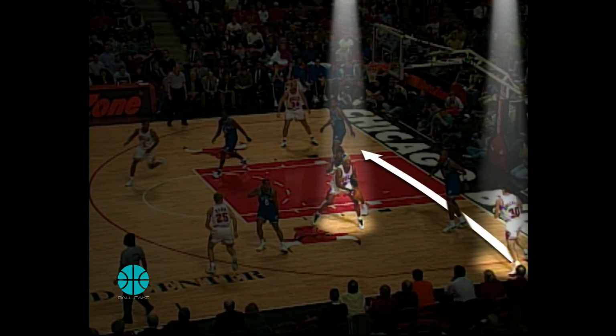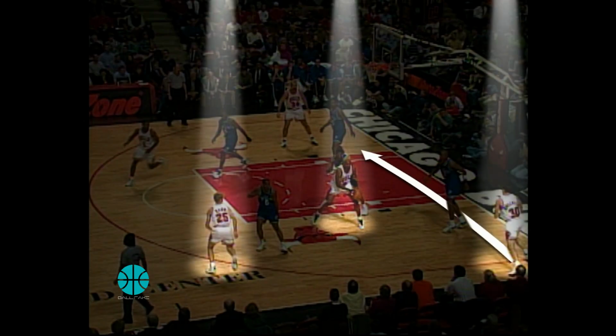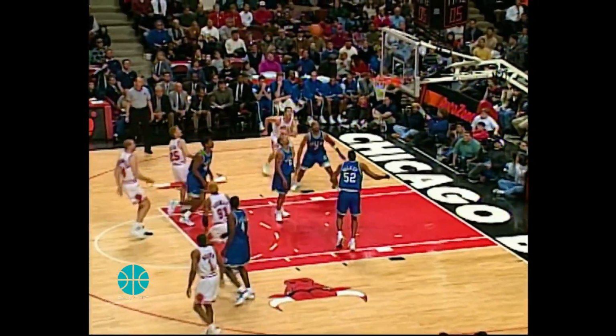Now, here we go. You're going to see me get the ball in the post. You're going to see Jud Buechler cut hard to the baseline. You're going to see Steve Kerr. As I said, everyone on this team knows this triangle very well. He's going to cut to the basket and pick Bill Wennington's man, and Bill Wennington's going to get hopefully a nice shot at the top of the free throw line right here. But obviously, you're going to see he missed.